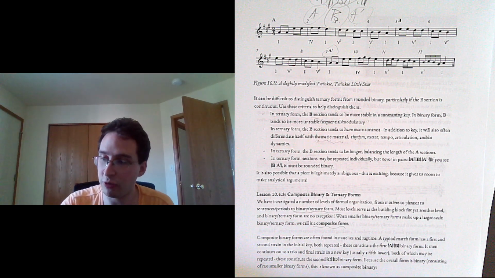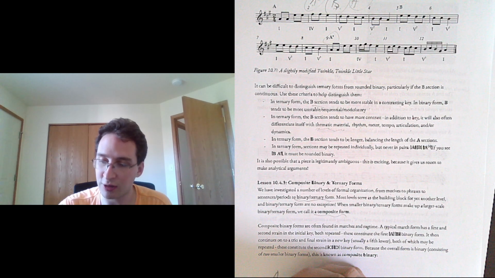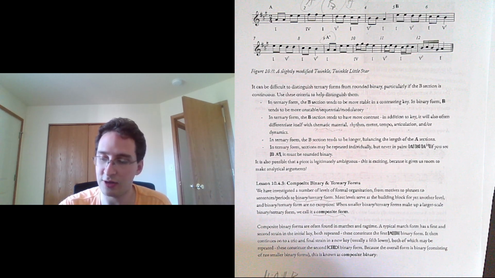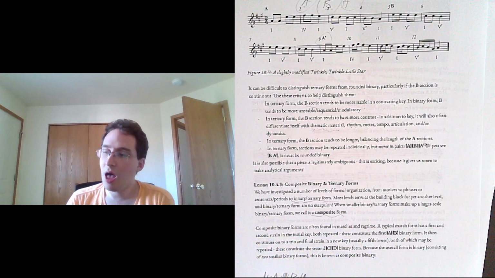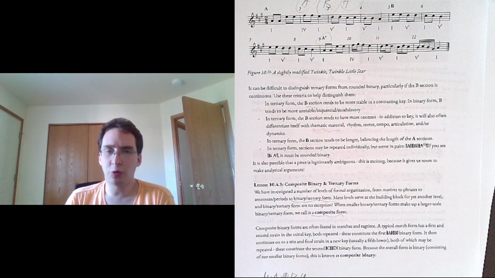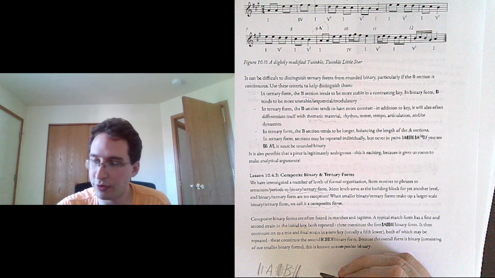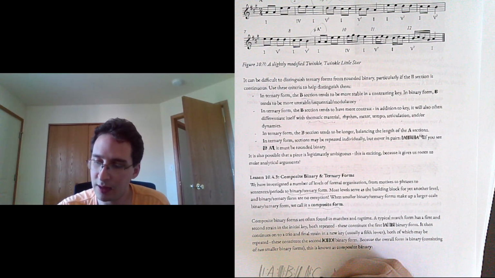So your typical march form has a first and second string in the initial key, both of which are repeated. So you have an A section, which would be your first string, and your B section, which would be your second string. Both of those get repeated. And then you go on to a trio and a final string in a different key, usually a fifth lower, both of which could be repeated. So that would be a C and a D.